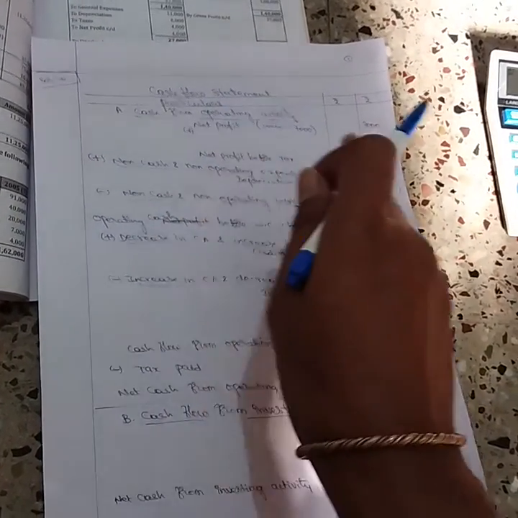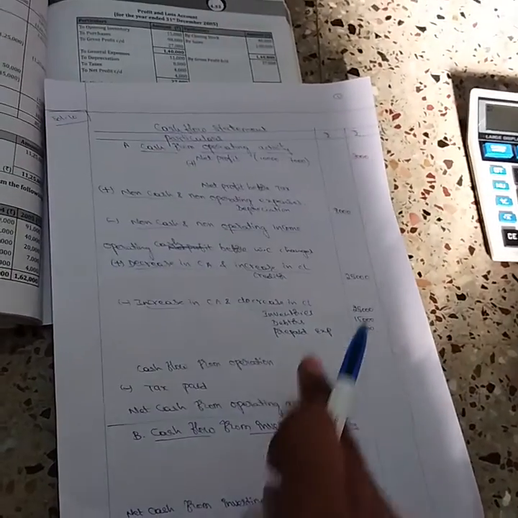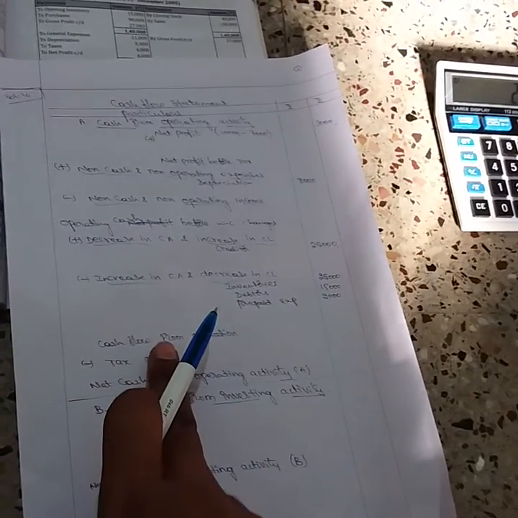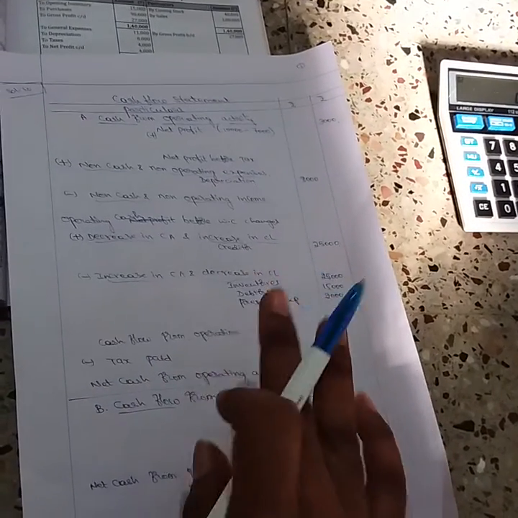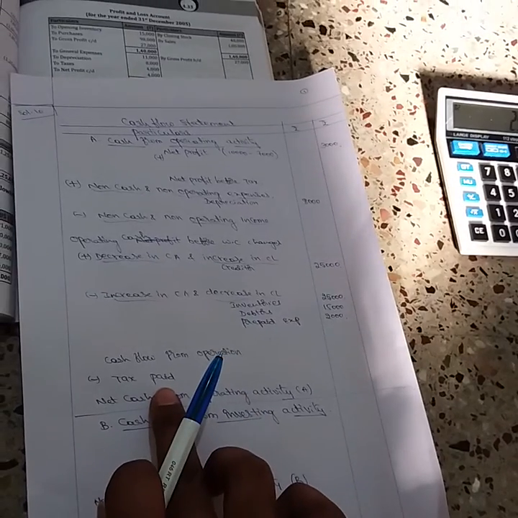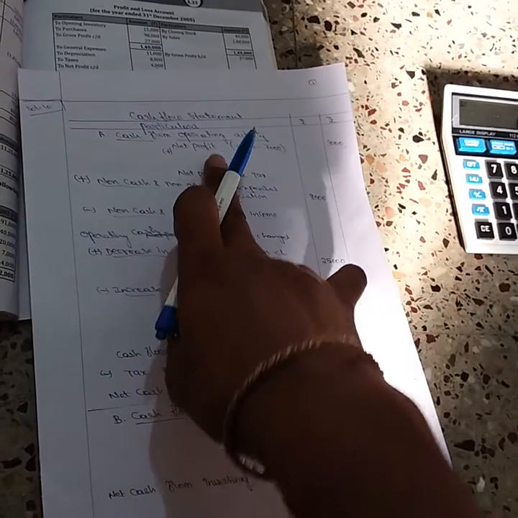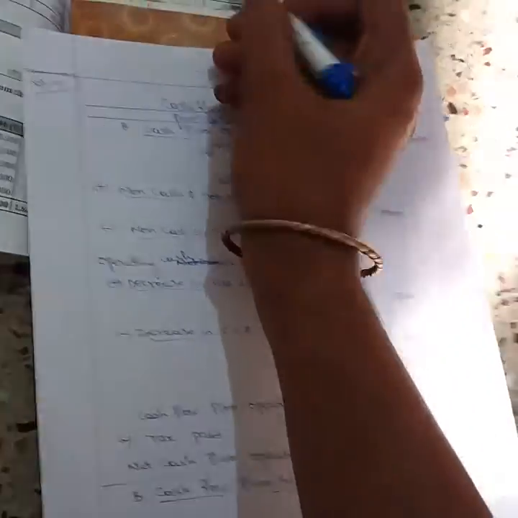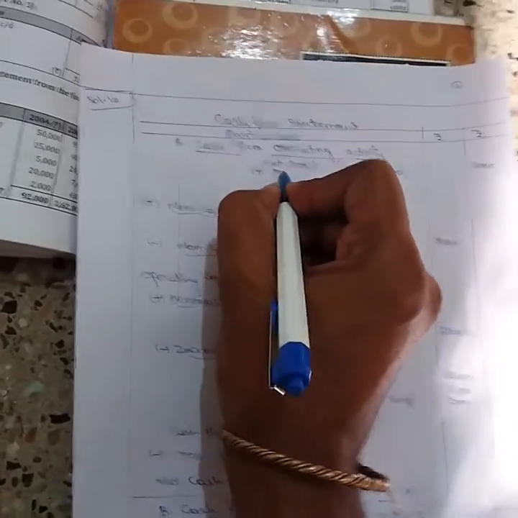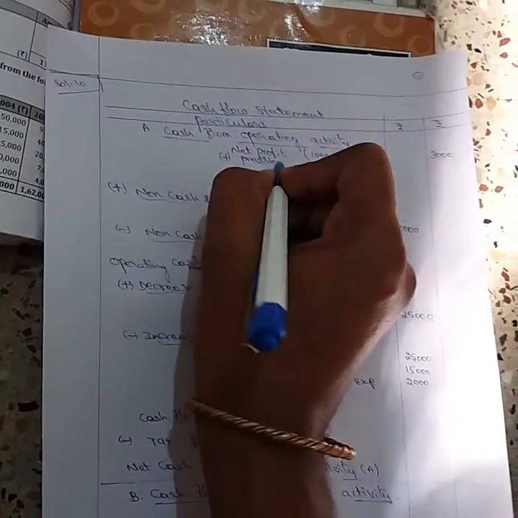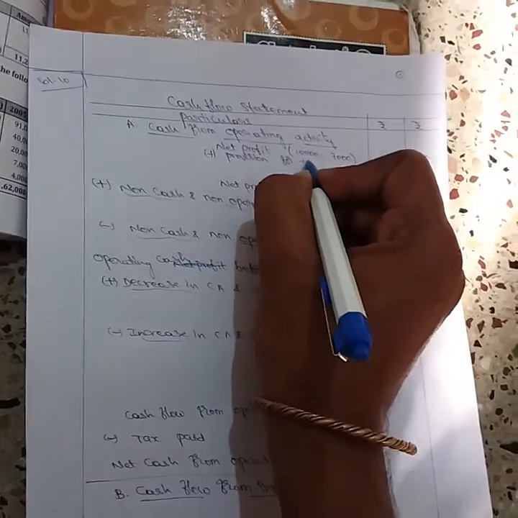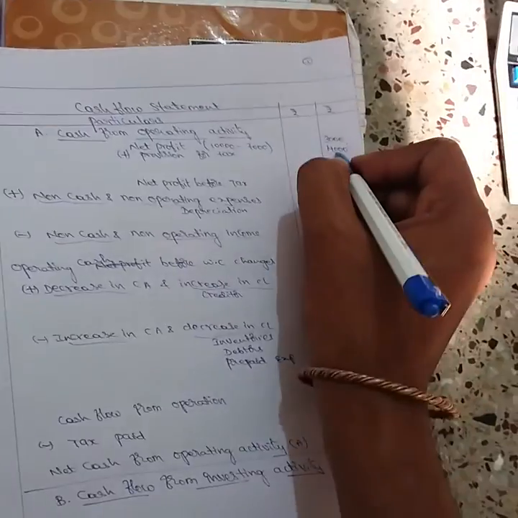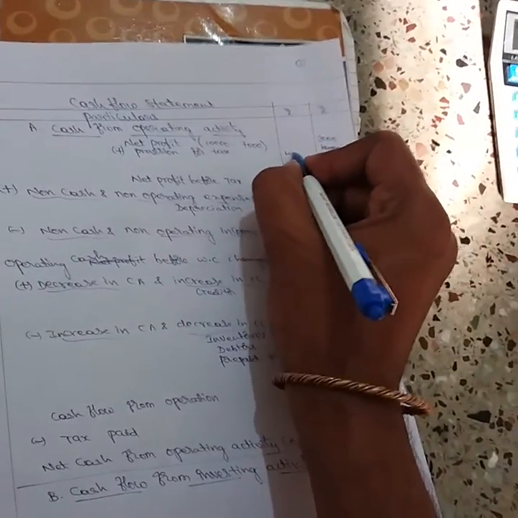Don't get confused. These both are not the same. So here we add 4,000, and we should not deduct the same 4,000 here, because that same 4,000 may not be the tax paid amount. Provision should be added. As per the problem, the current year provision is 4,000. Add provision for tax, 4,000. I'll write it in the inner column.